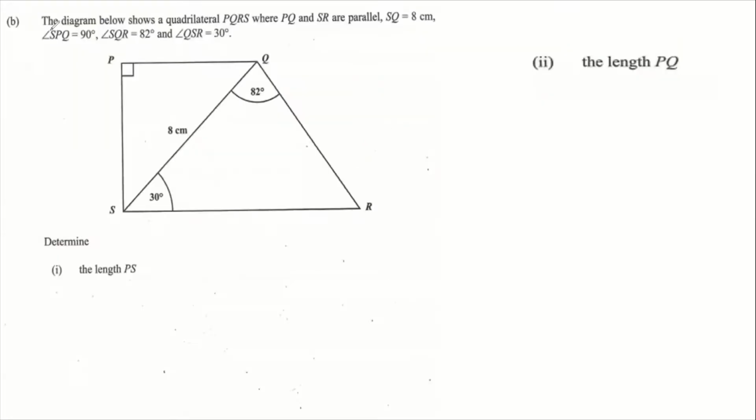To part B, it says the diagram below shows a quadrilateral PQRS, where PQ and SR are parallel. The arrow here signifies parallel, so we can put that on just to remind ourselves that they are parallel.